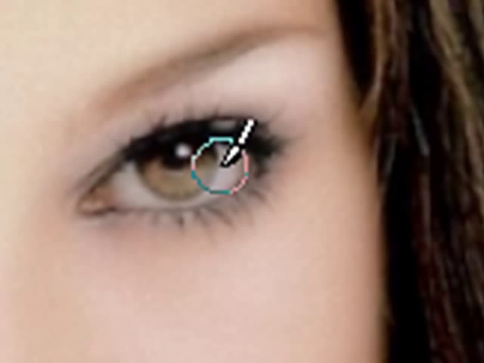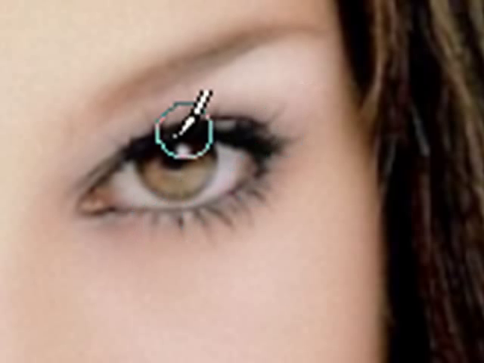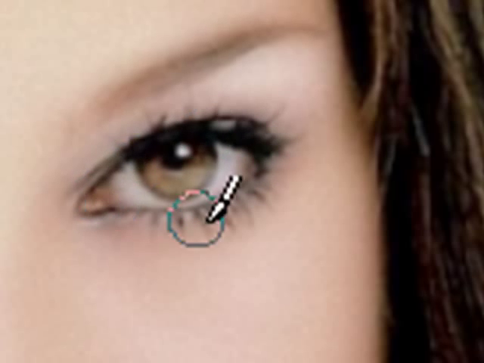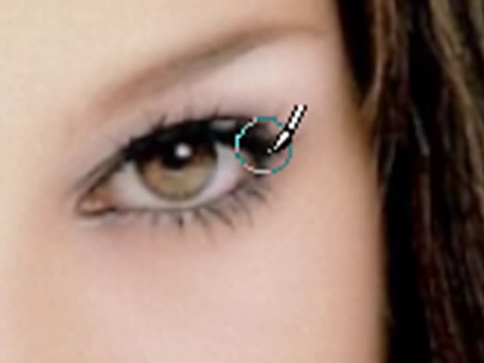And the next thing we're going to do is get the brush tool. We're going to bring it down, and we're just going to paint back in the eyes and bring the sharpness in the eyes back. You see how it's popping back in there? Now again, I'm using a Wacom tablet, and it's so easy to do this with it.